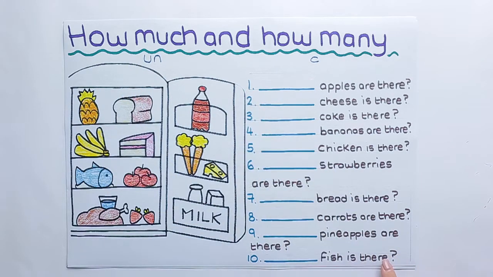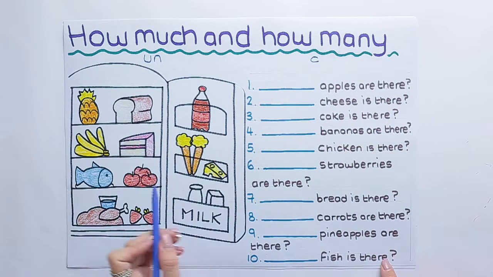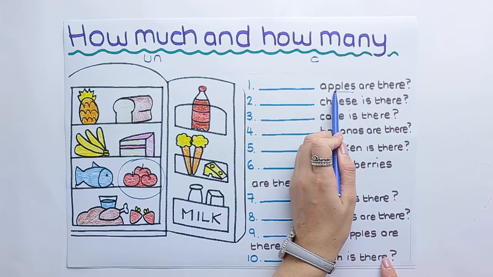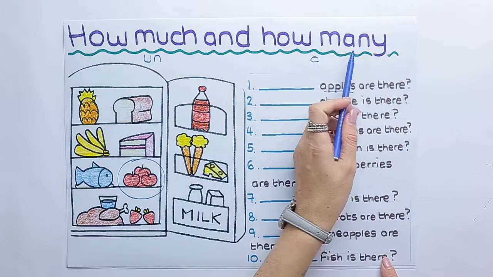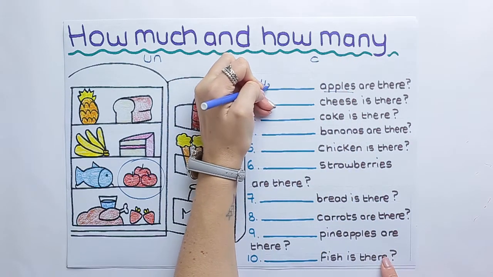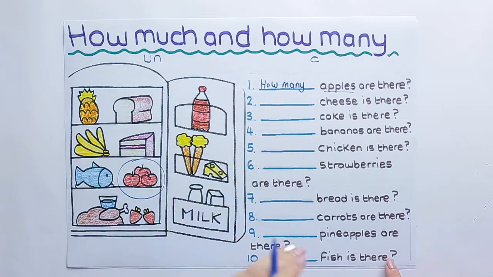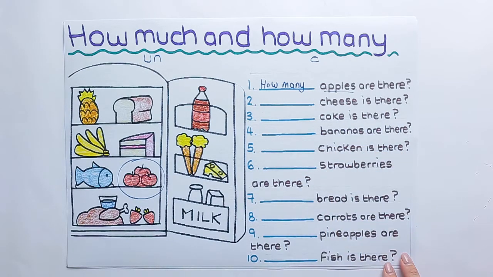Number 1. Apples are there. Here are the apples. Can you count apples? Yes, they are countable. So you say how many. How many apples are there? Number 2. Cheese is there.